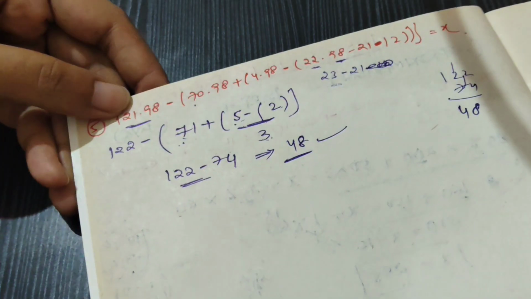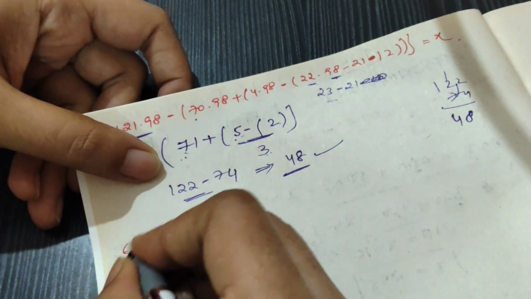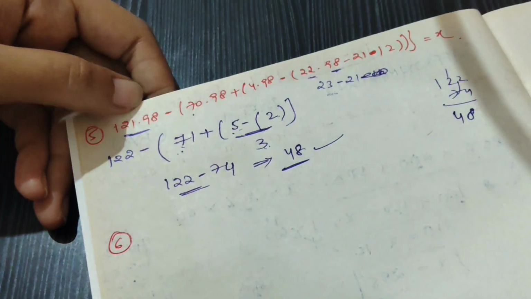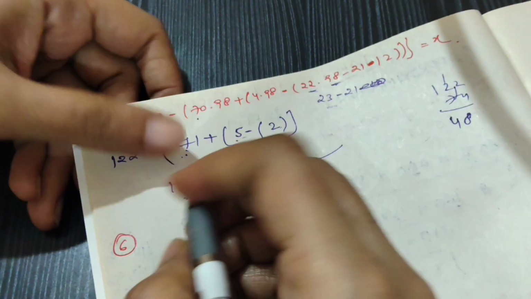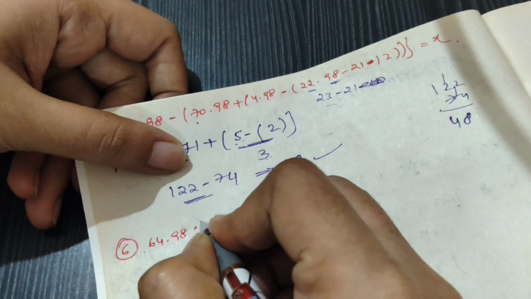Okay, see if I'm writing anything wrong, try to correct me in the comments. Sometimes with this plus and minus, even while I'm explaining, I can make a mistake, but I will try to solve correctly.